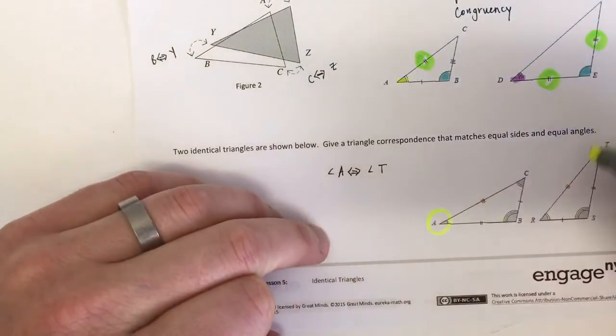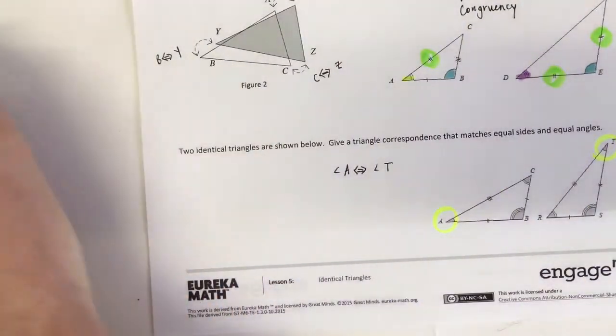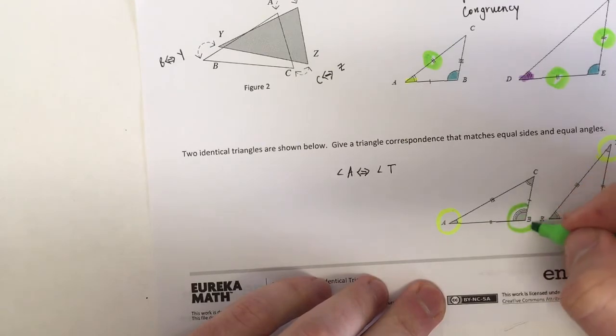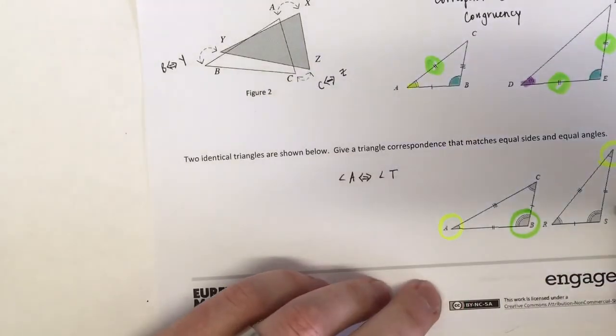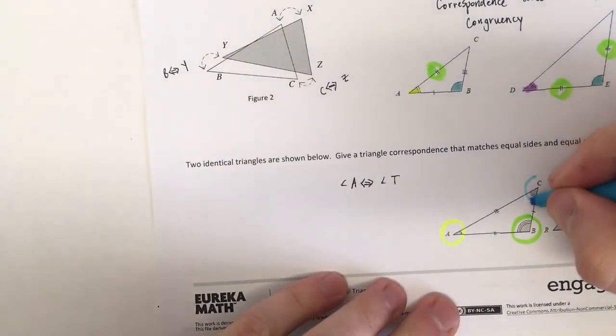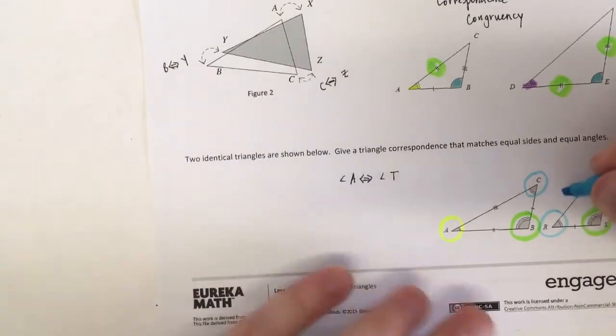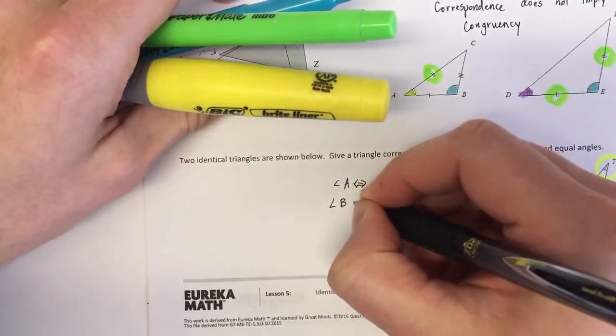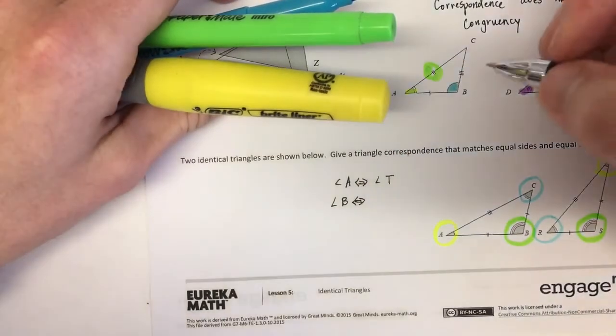It's really helpful. And then it'll help you identify sides. And then angle B has 3 lines, so that would correspond with angle S. So those look like they're in the same location. And then C goes with R. And that'll help you make sure you've identified the correspondences properly.